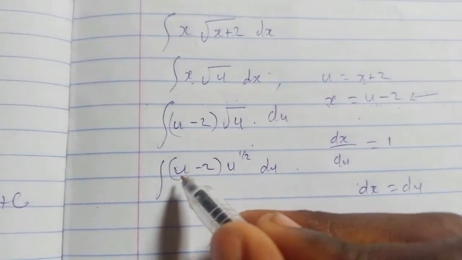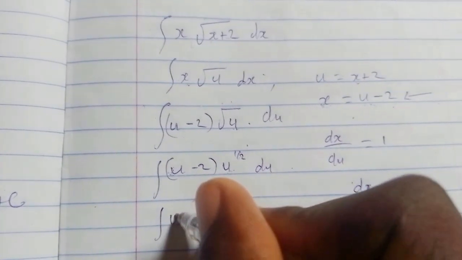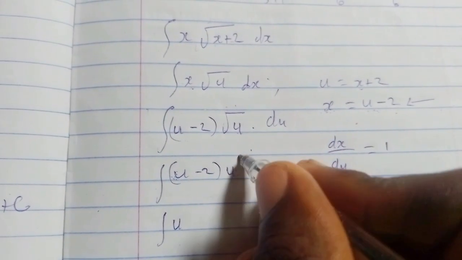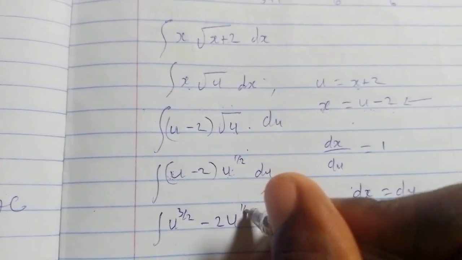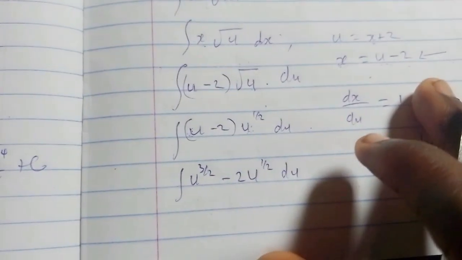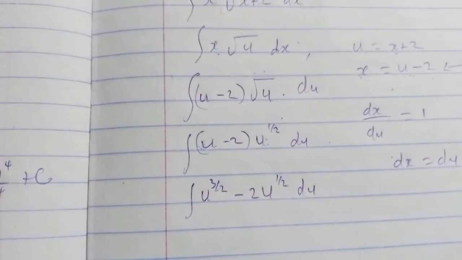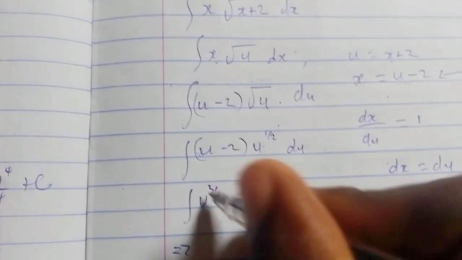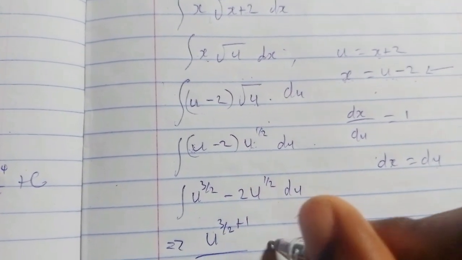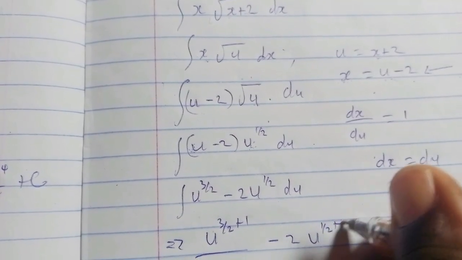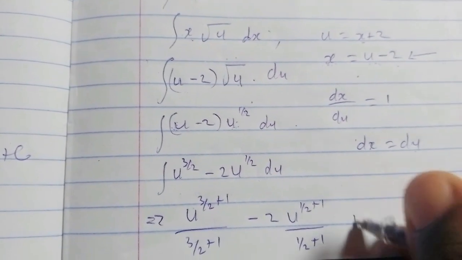Alright, so we're going to distribute this. We now have the integral of u multiplied by u to the power of 1 over 2, which gives u to the power of 3 over 2, minus 2u raised to the power of 1 over 2, du. Here we can use the power rule. So from the power rule, the final answer becomes u to the power of 3 over 2 plus 1 all over 3 over 2 plus 1, minus 2u to the power of 1 over 2 plus 1 all over 1 over 2 plus 1, plus your constant c.